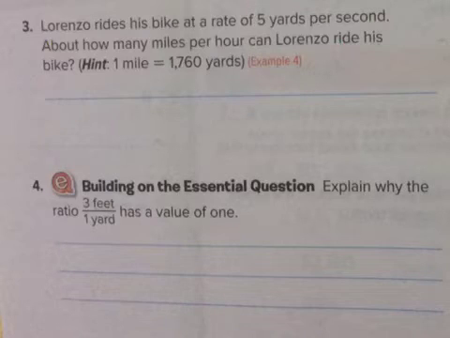Okay, for this one we'll have to do some converting. We have 5 yards per second. But we need to know per hour, how many yards in an hour. Ignore the miles for now. Let's just find out how many yards he can ride in 1 hour. Well, how do we convert? How many seconds are in an hour? There are 60 seconds in a minute and 60 minutes in an hour. So we have to multiply 60 seconds times 60 minutes to get the number of seconds in an hour.